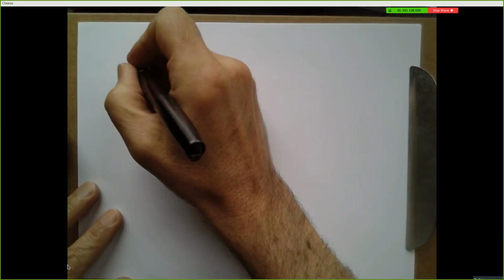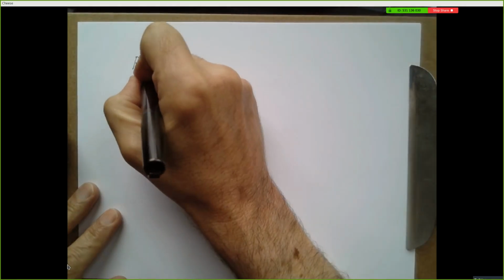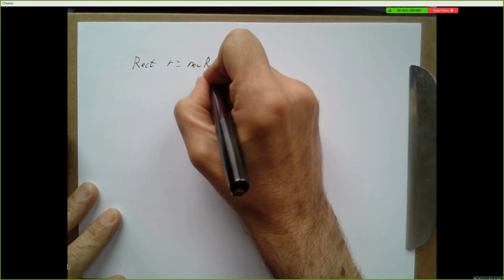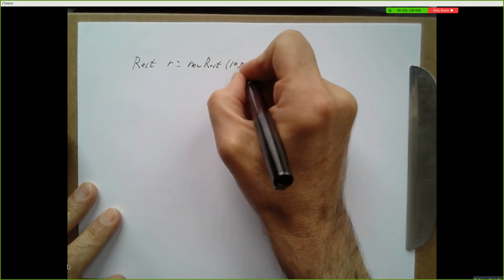this new keyword, if we're dealing with objects, not primitives, we've done something like, let's make a rectangle R and set that equal to a new rectangle 10, 15.